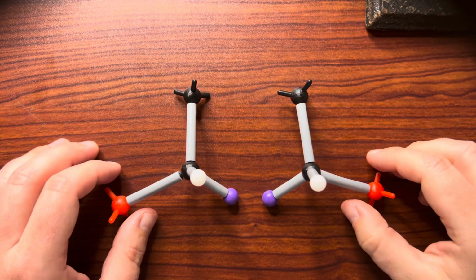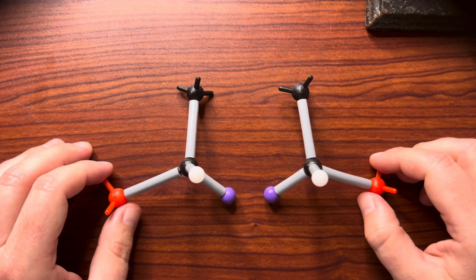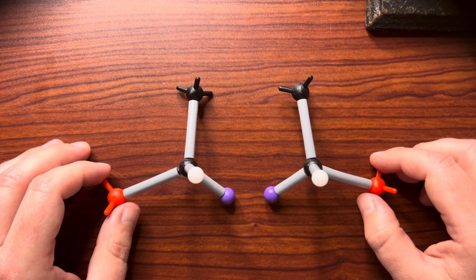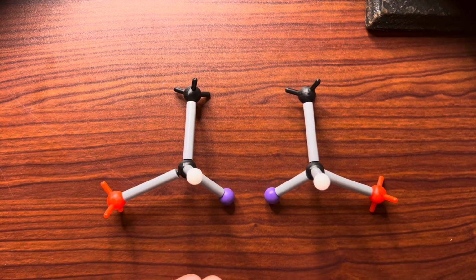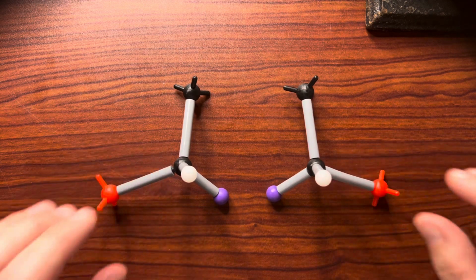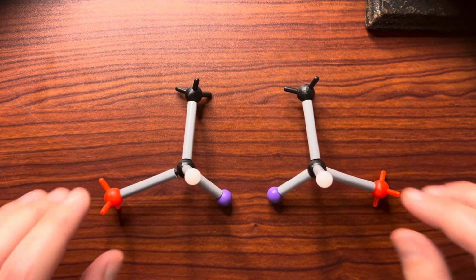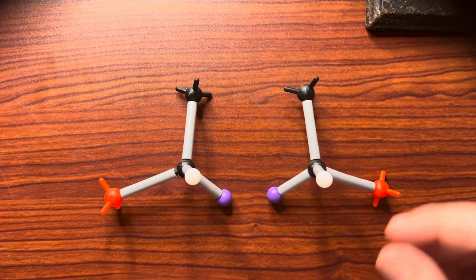We're back with our two stereo centers, our mirror images, non-superimposable mirror images. And what I'd like to do is use the model kit to take you through the assignment of configuration for both of these. We're using the Cahn-Ingold-Prelog rules, and those are about assigning priority to the four different groups.